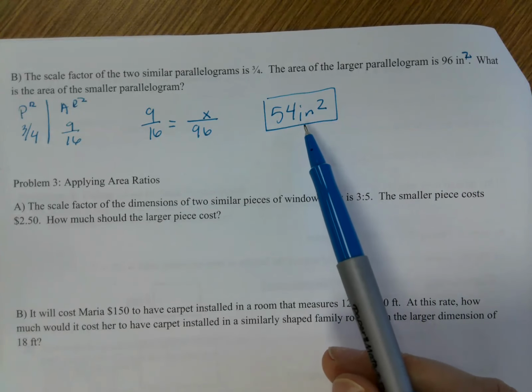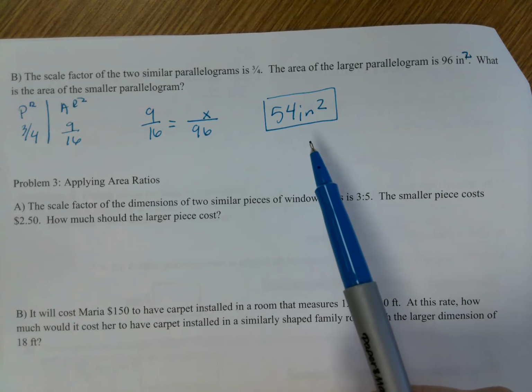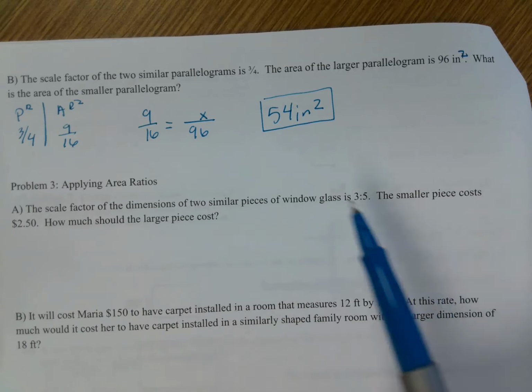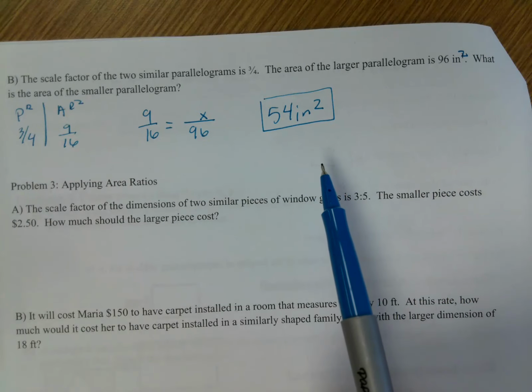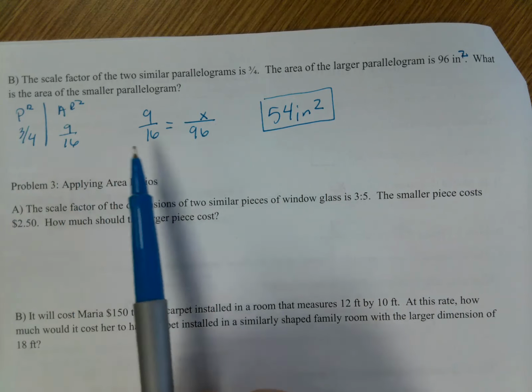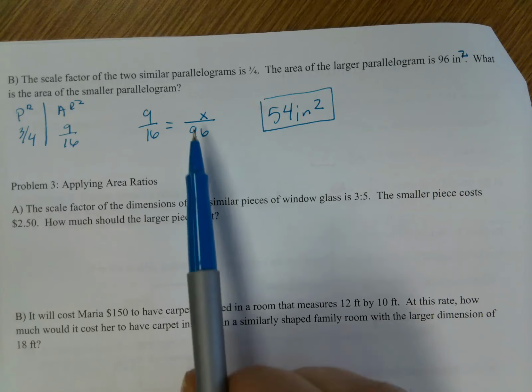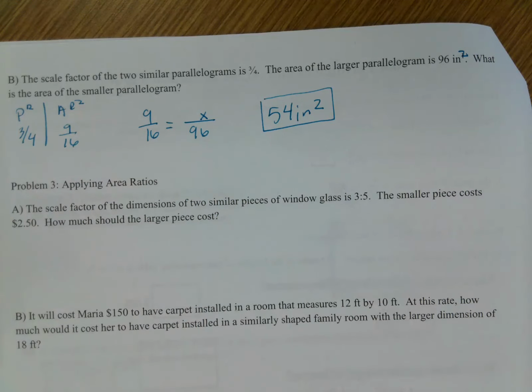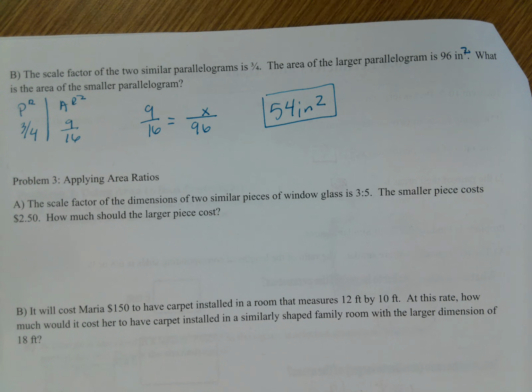So the area of the smaller parallelogram would be 54 inches squared. That should be squared if you didn't notice. So 54 inches squared. So again, finding the area ratio to help us figure out the areas when we have similar figures. So this next question is applying area ratios to similar figures.